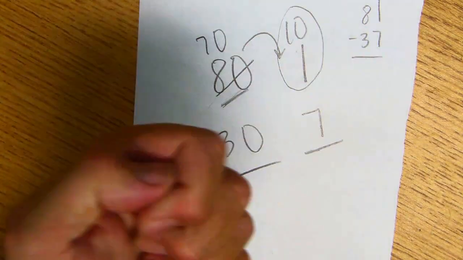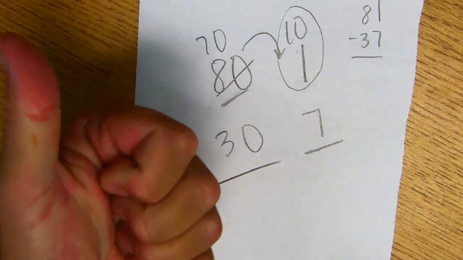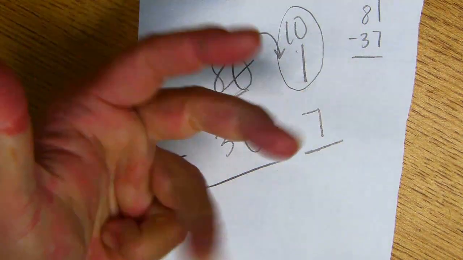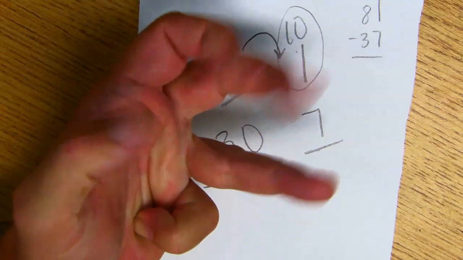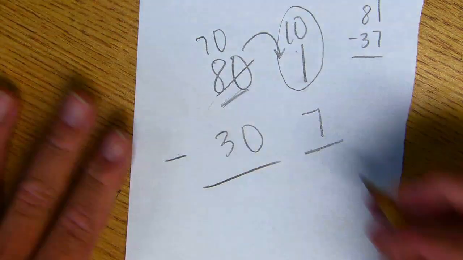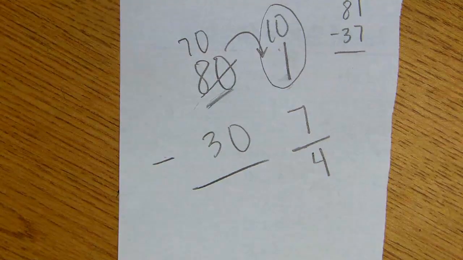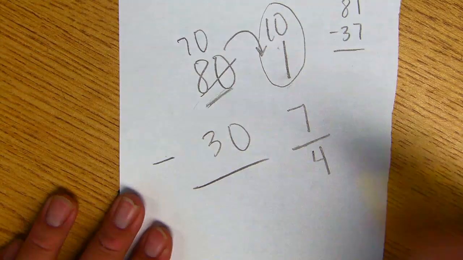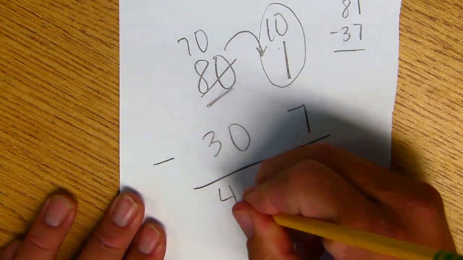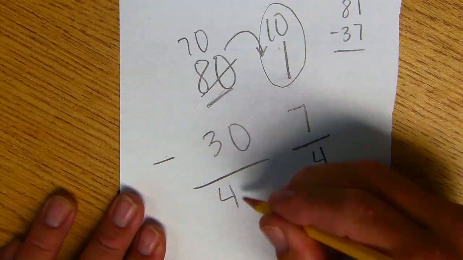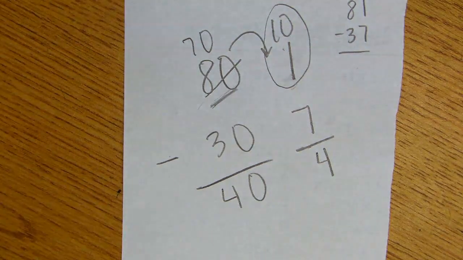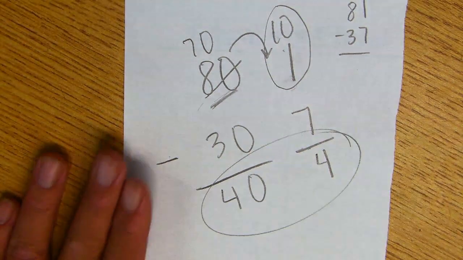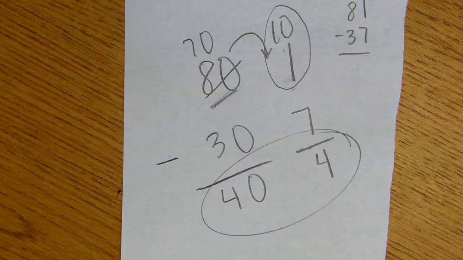If you need to use your fingers, you can count up. 8, 9, 10, 11. Right? See how I counted up? That's 4. 70 minus 30. 7 minus 3 is 4. And then you just bring down the 0. Final answer, 44. Check your work. 44 for the subtraction problem.